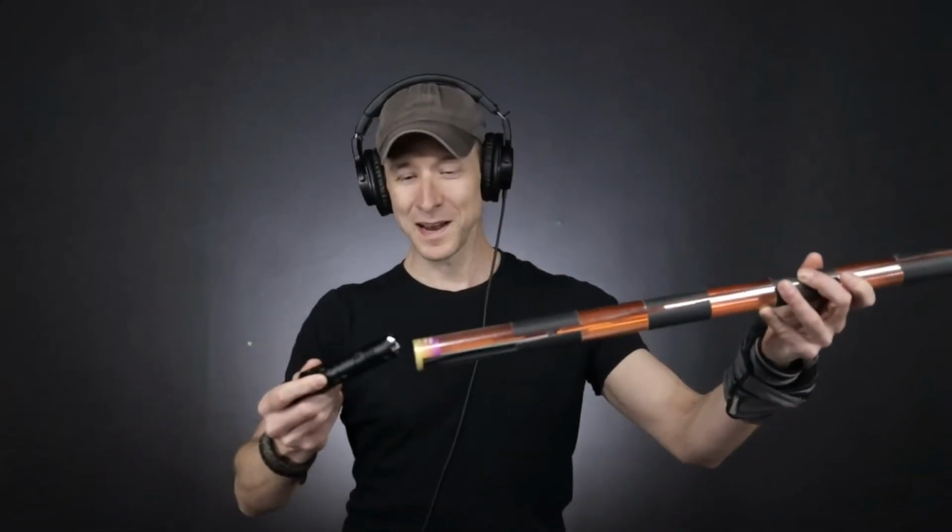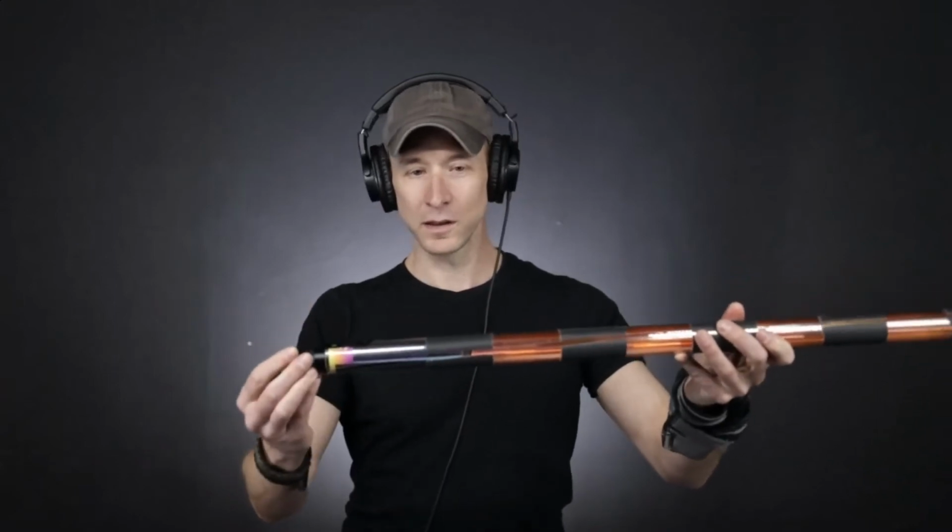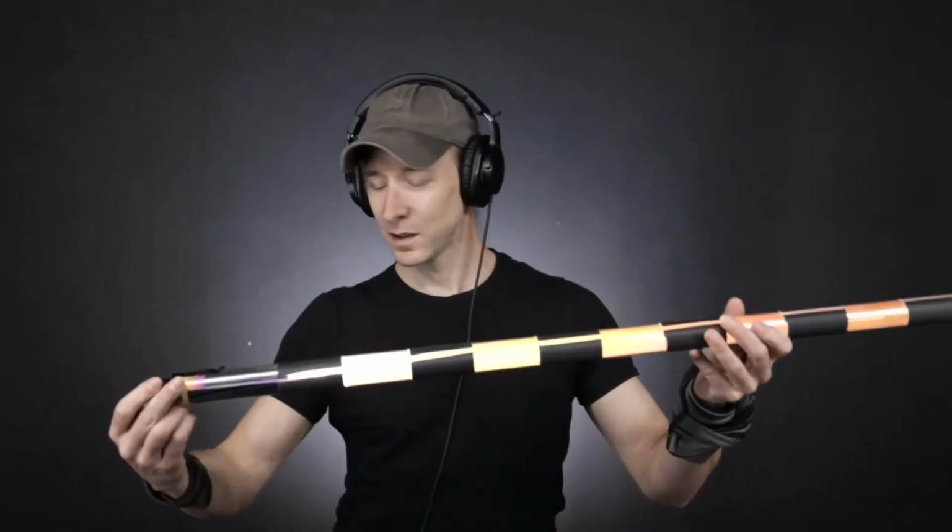So that's a typical light painting tube, just a plastic tube, in which I put a flashlight. I turn it on, so it's bright enough to make light painting behind the subject.